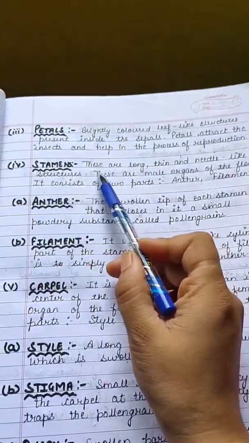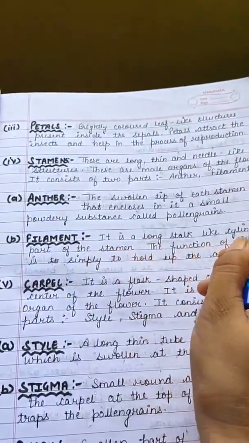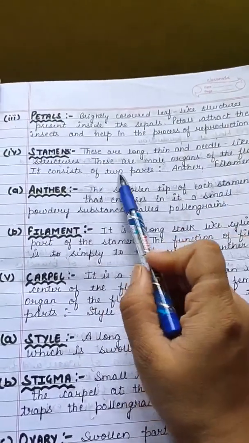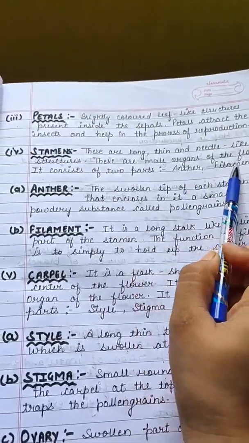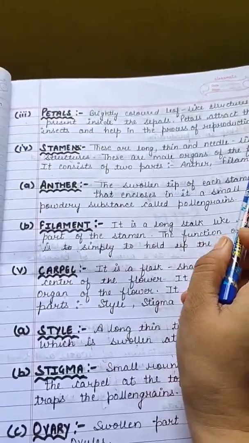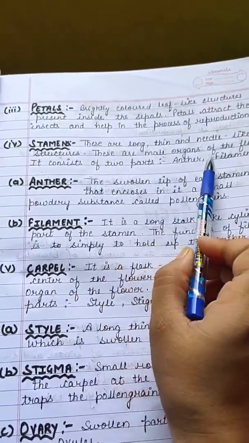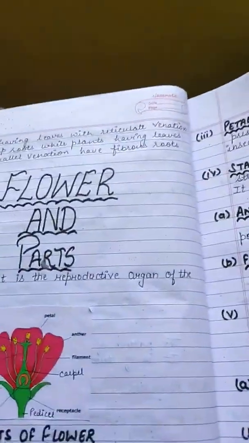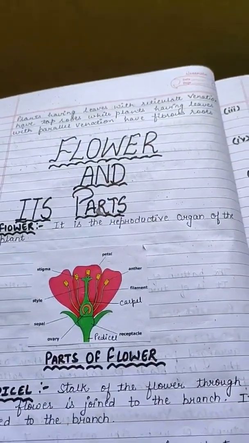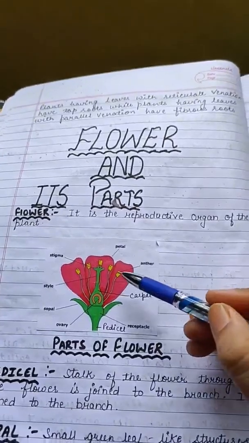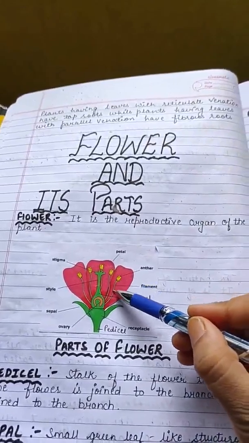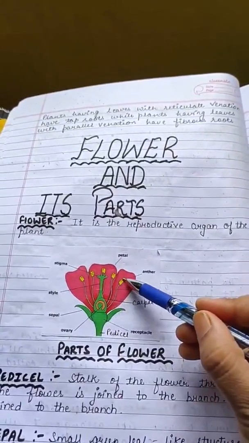Next are stamens. These are long, thin and needle-like structures. These are the male organs of the flower. A stamen consists of two parts, anther and filament. So stamens are the long and thin needle-like structures. These are the male organs of the flower. So this is the anther and this is the filament, and this whole structure is known as the stamen.